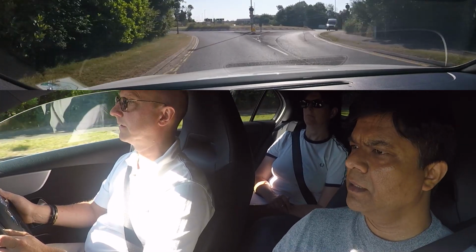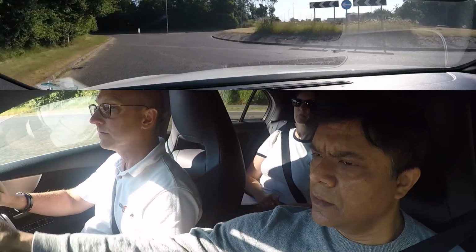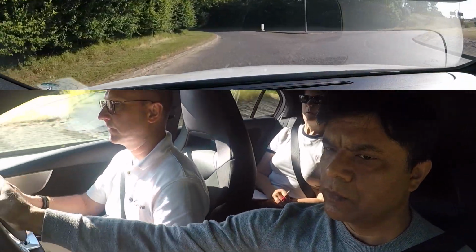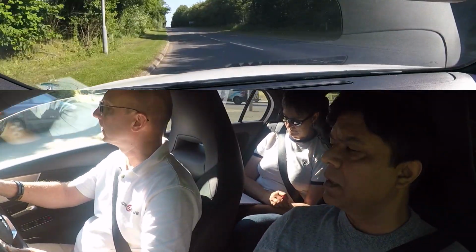Clutch down into second gear. Clutch slowly up. And then check middle and right mirror. And then accelerate.